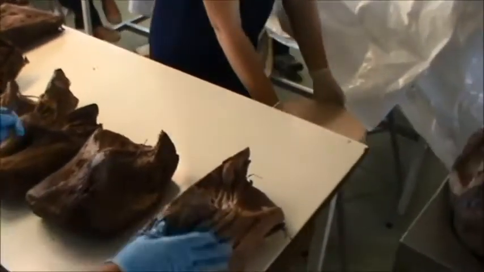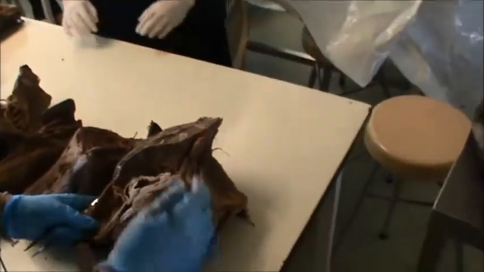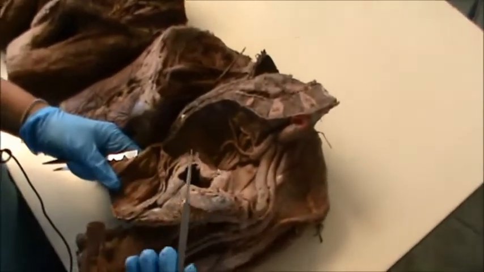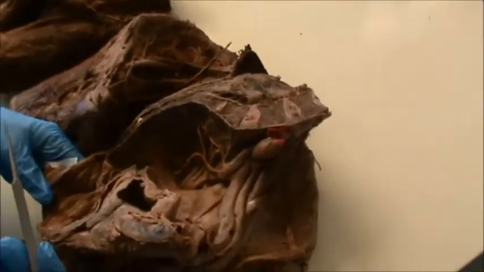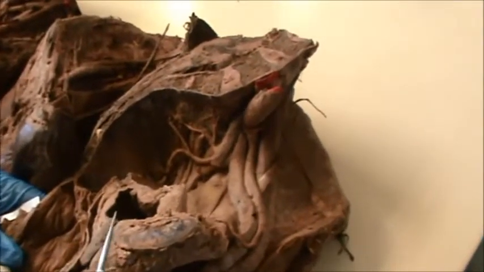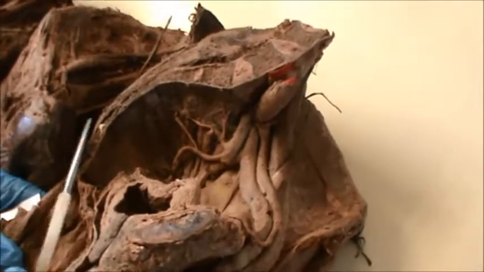Start with a dissected specimen first. And what we're going to see is some of the blood vessels and some of the structures within the pelvis and the pelvis wall, etc. So we're just going to orientate ourselves first.